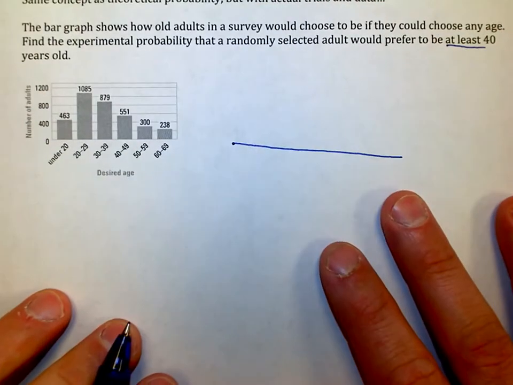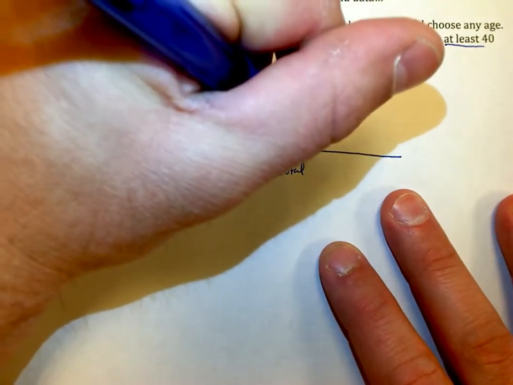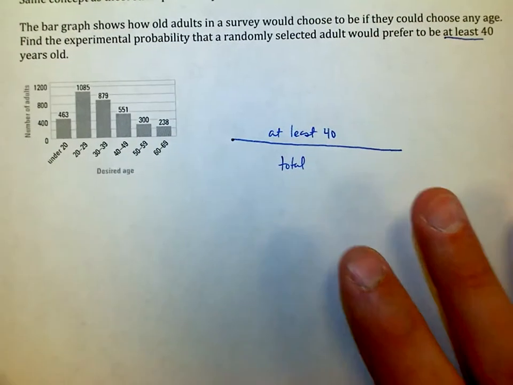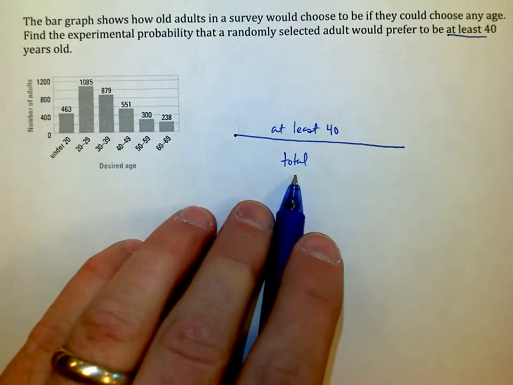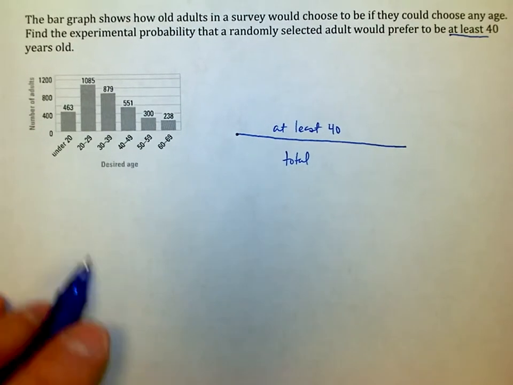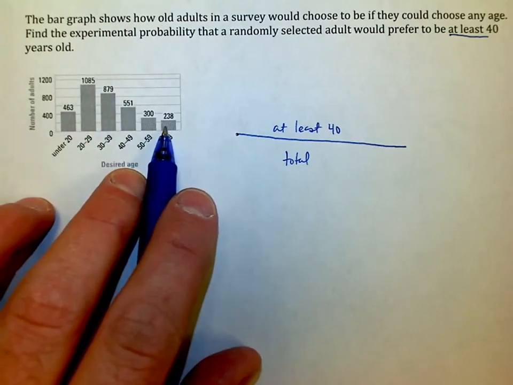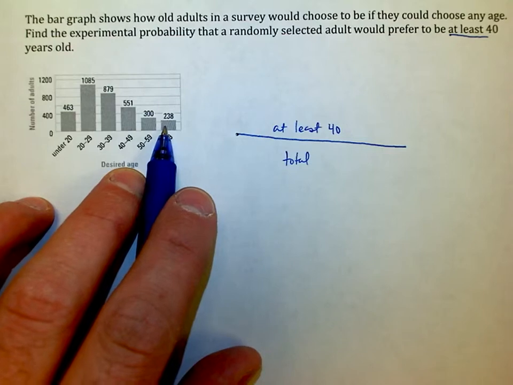So the first thing that we got to figure out then, if we're going to find the total number of possible outcomes, here's our fraction: at least 40 over the total. We need to find the total number of possibilities first, right? So what we're going to do is simply look at the number of results of each kind. Let's add them all up and find out how many people they surveyed. And that's going to give us our total.